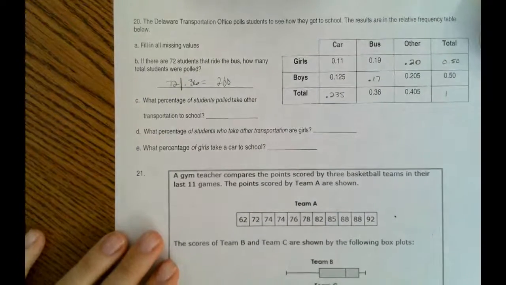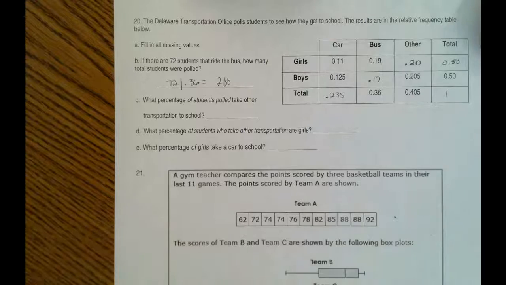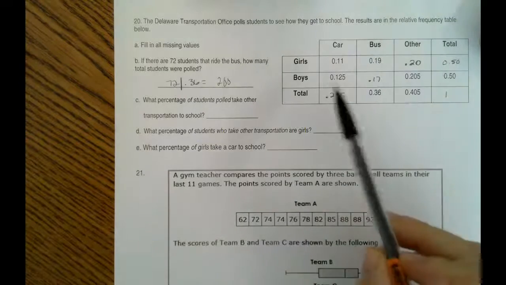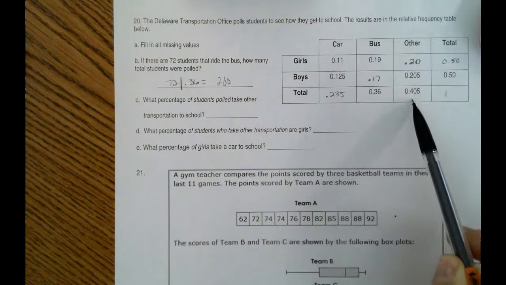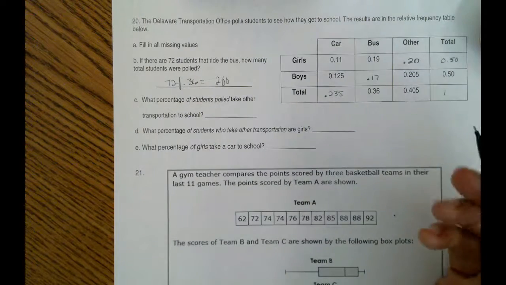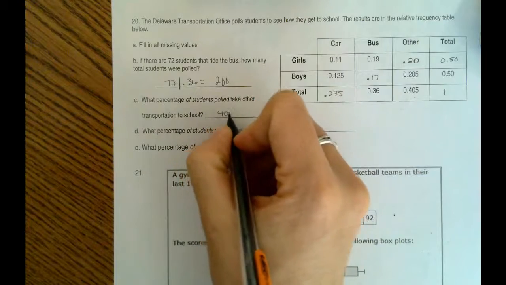All right, what percentage of students polled take other transportation to school? So here we would look at the total of transportation by other, which is 0.405, and that is 40.5% if we move that decimal.